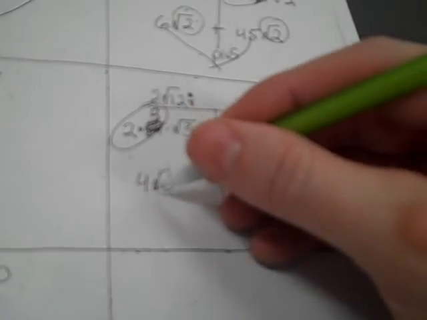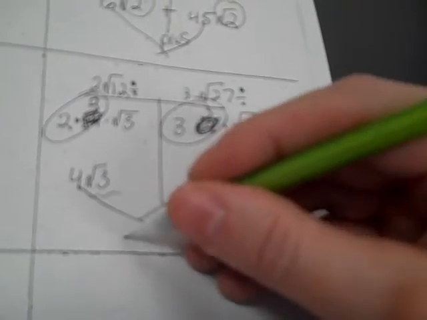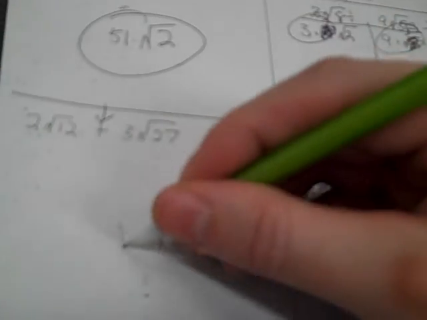So when I look at these, I see what do these have in common? The square root of 3. Okay, so we just write what they have in common. Okay, the square root of 3. We don't want to change that because they have that in common. And then we plus the outsides, the 9 and the 4 and the 9, which is 13.